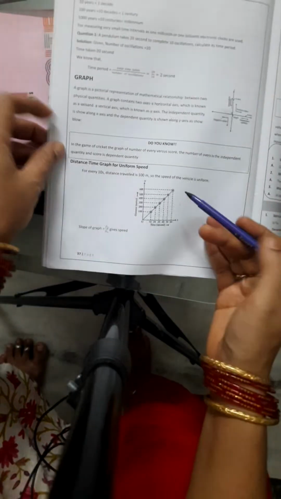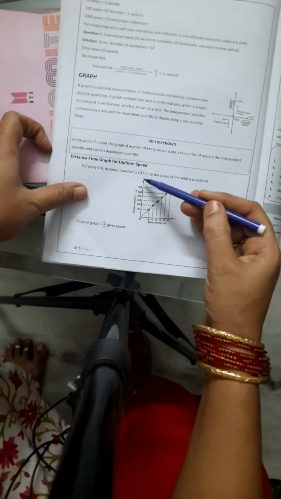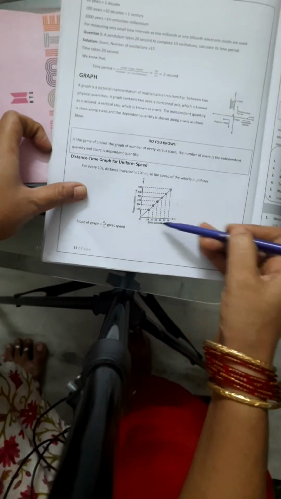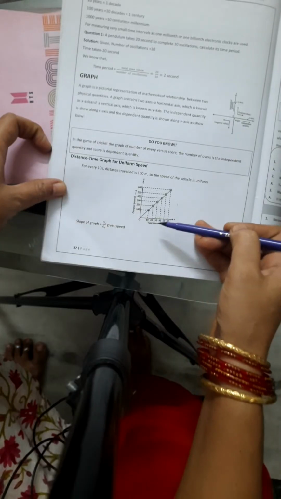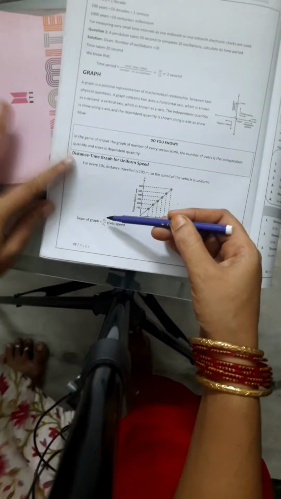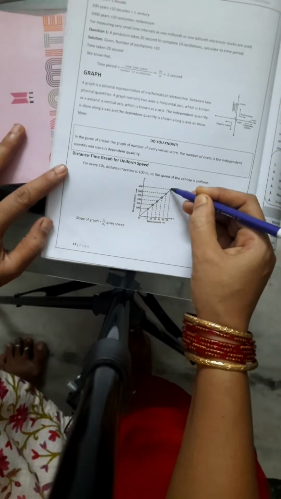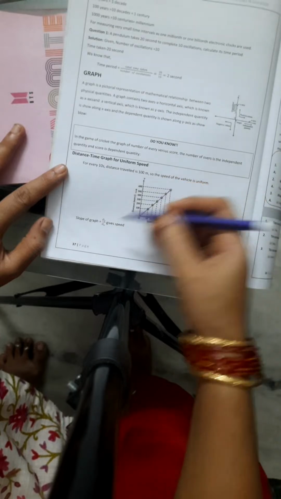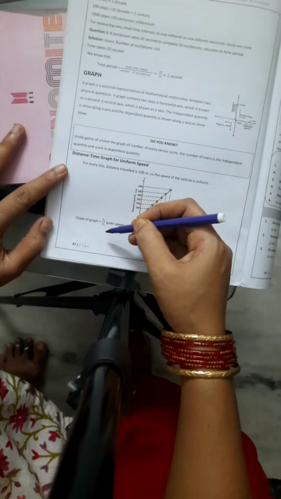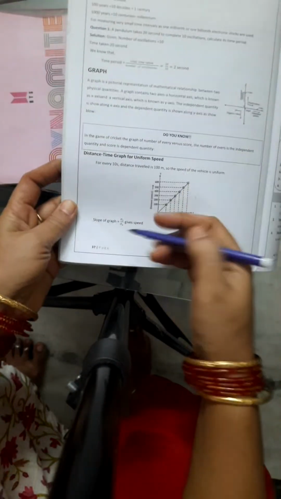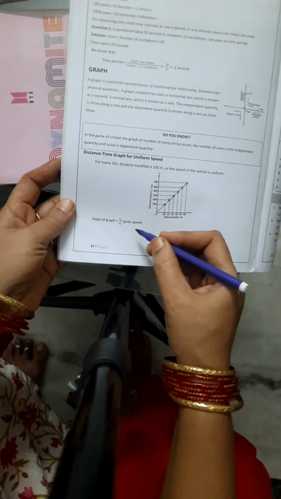Next, graphical representation. If you remember graph, I told you if it is a distance time graph, the y-axis will be representing distance, the x-axis will be representing time. From the distance time graph, slope of the graph is OY upon OX. That is, this line is called slope. We need to find the distance on the y-axis and the time on the x-axis. If we divide, then we get slope. And slope of the distance time graph gives distance upon time, speed. When they ask what is the slope of the graph of distance time, here you need to write speed.